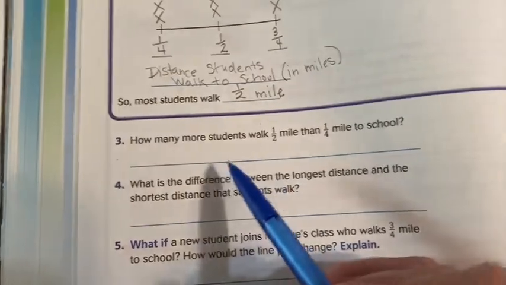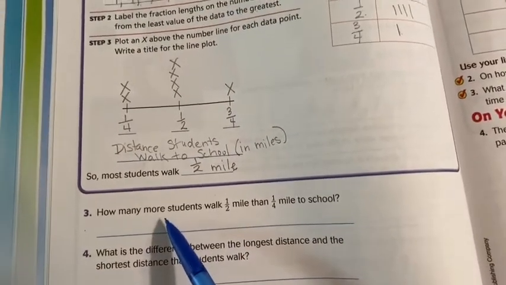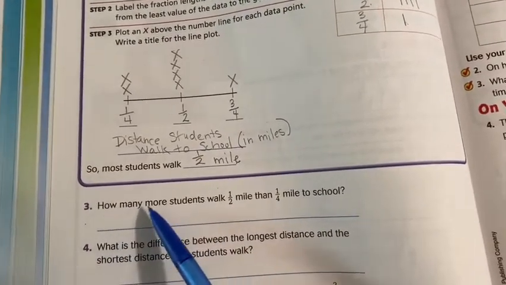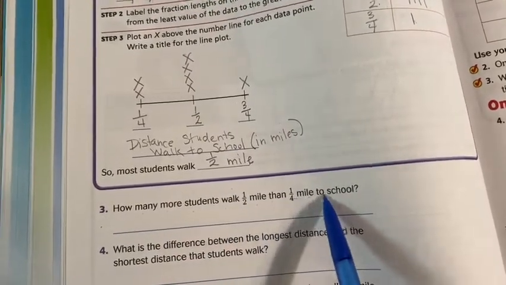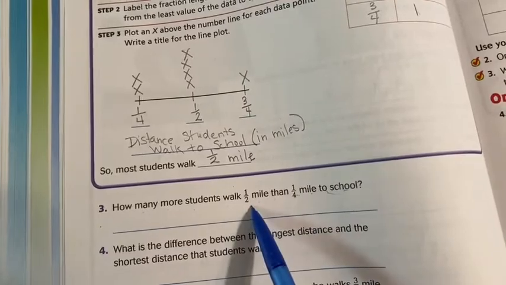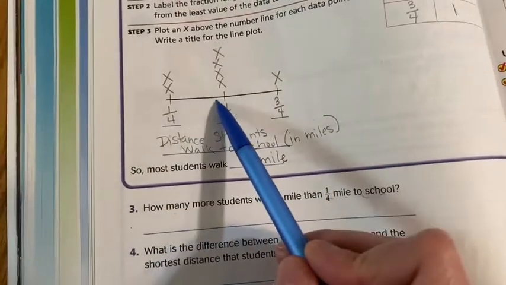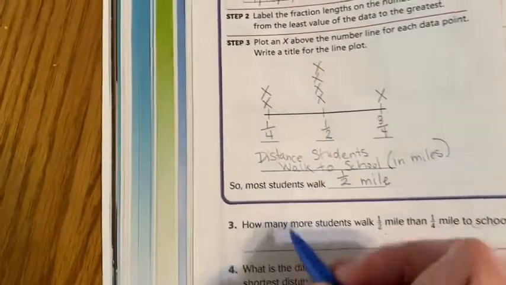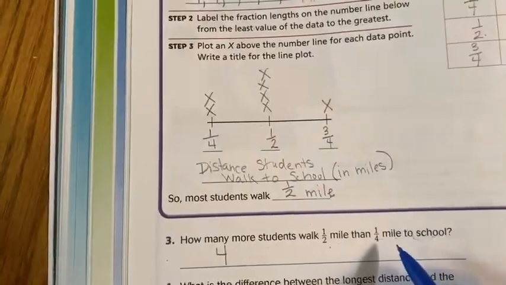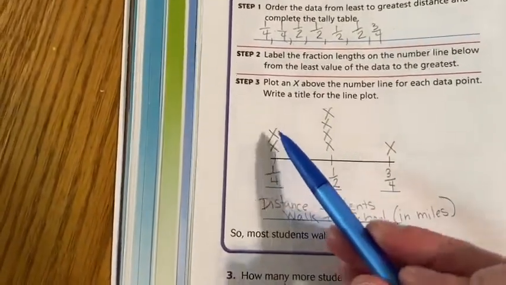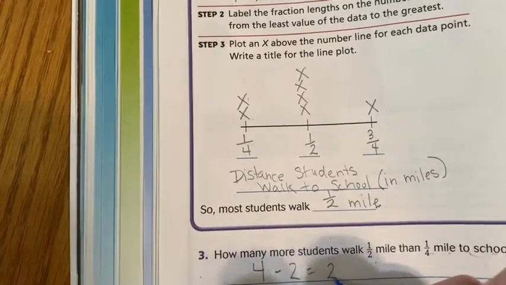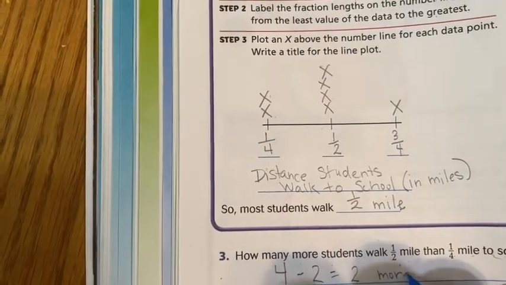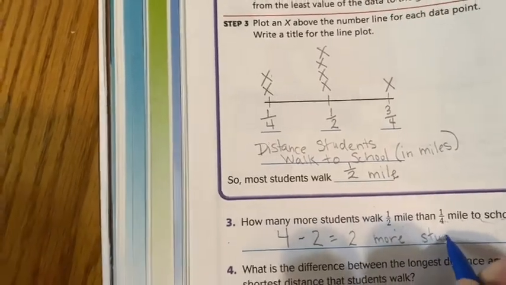Now we can answer some other questions that go with it as well. Number 3, how many more students walk 1/2 mile than 1/4 mile to school? So how many students walk 1/2 mile? 1, 2, 3, 4. How many students walk 1/4 mile? 1, 2. So 4 minus 2, 2 more students.